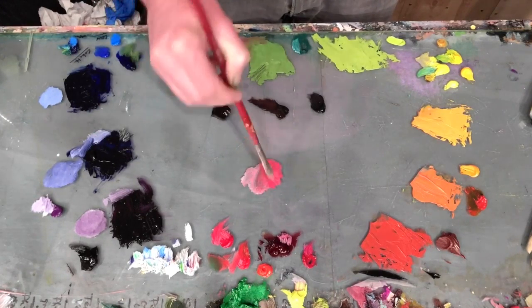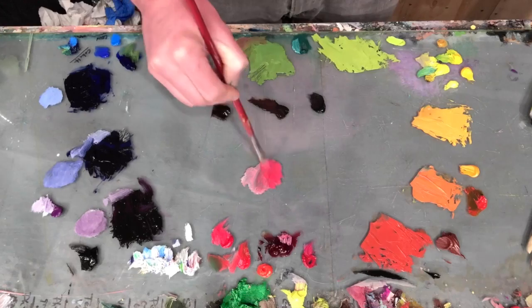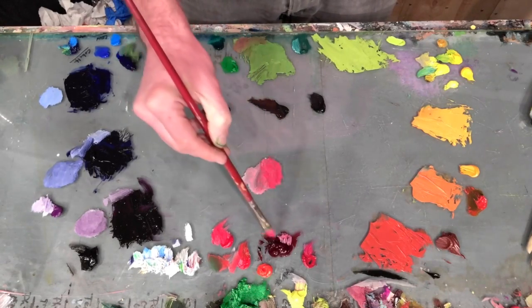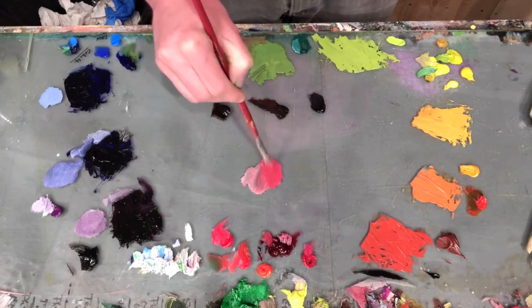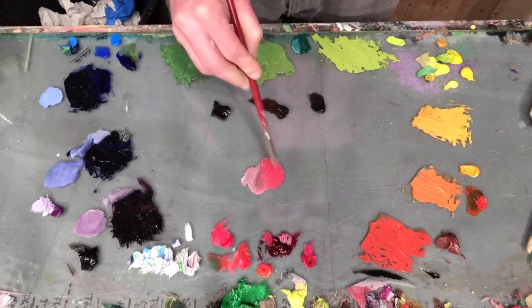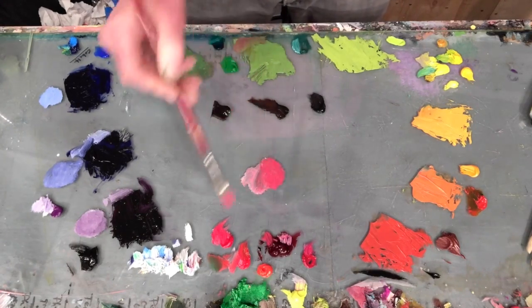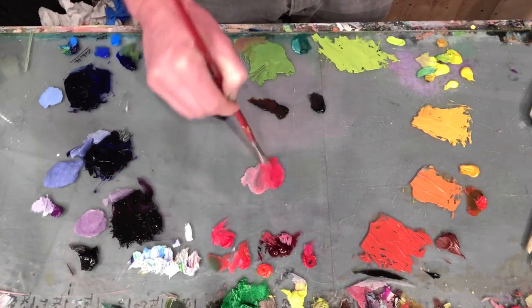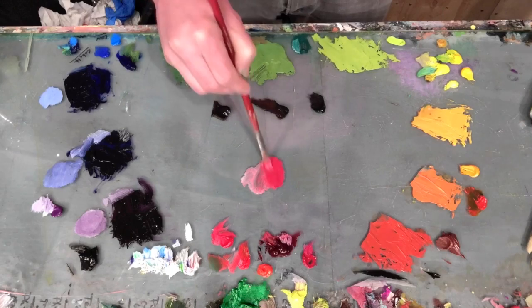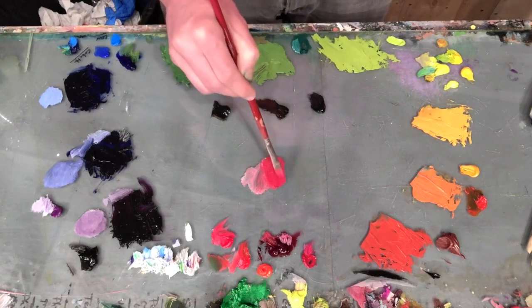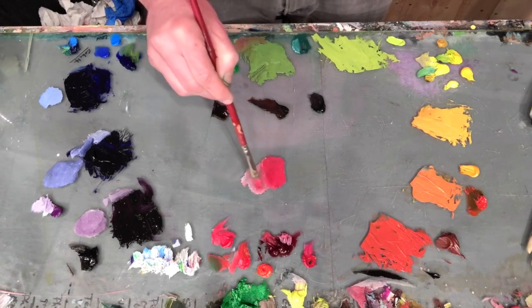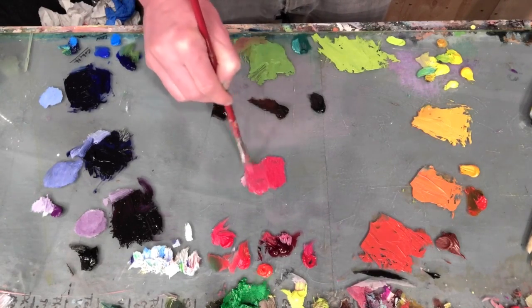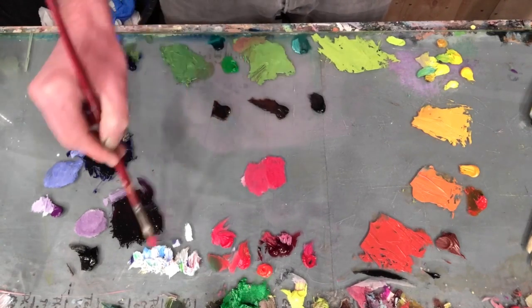In this scenario, for my red apple, I'm going to add a little bit of alizarin crimson. Let's say this is the mid-tone section right here on my little color spot. As my red apple transitions out of its mid-tone into white, the light, it needs to get lighter, right?